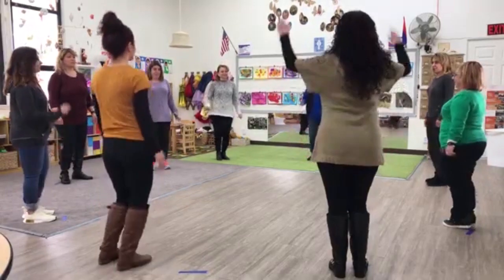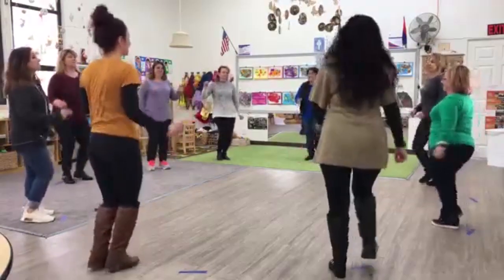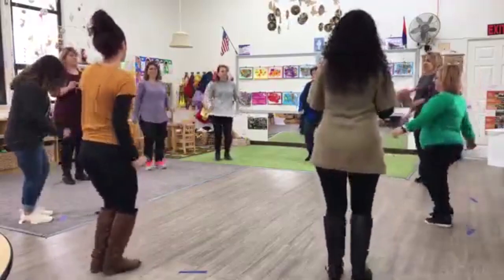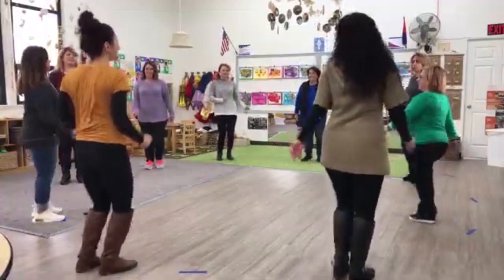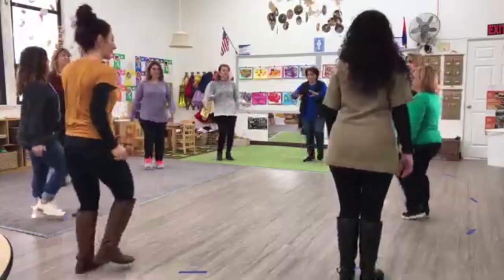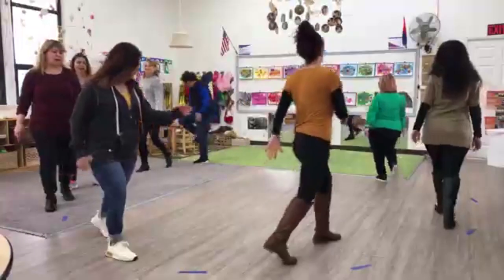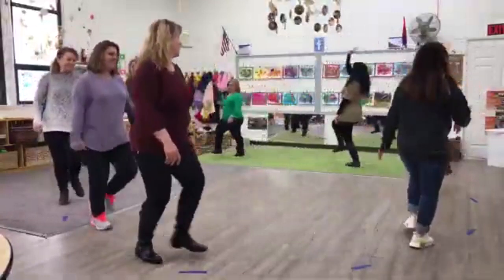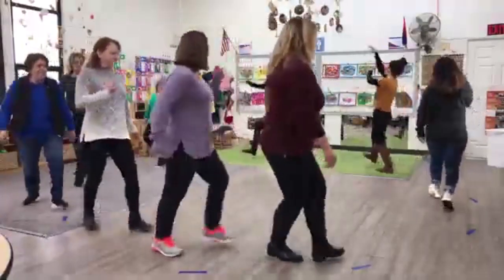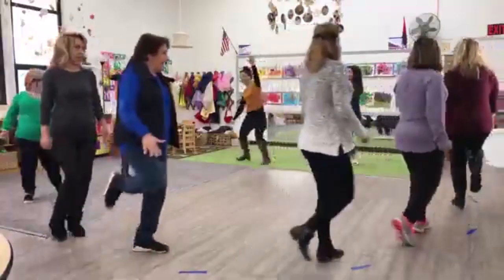Let's play the Animals Freeze game! First, let's stomp like elephants. But remember to stop when I say freeze! Stomp, stomp, elephants stomp around the room.